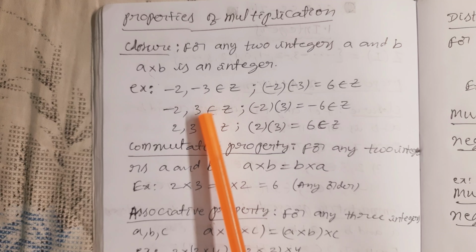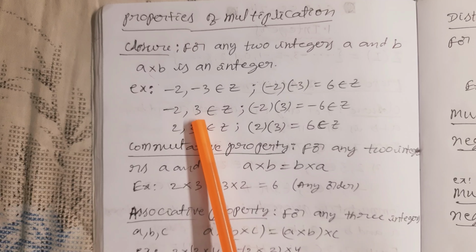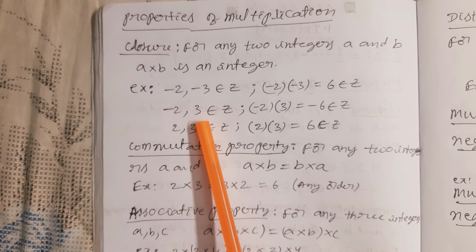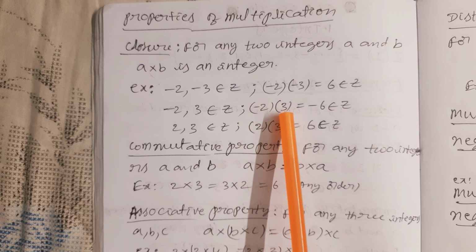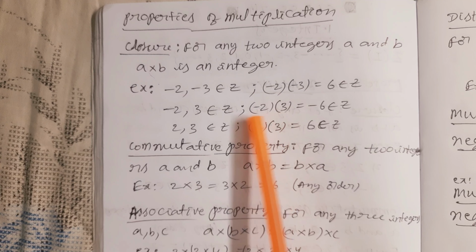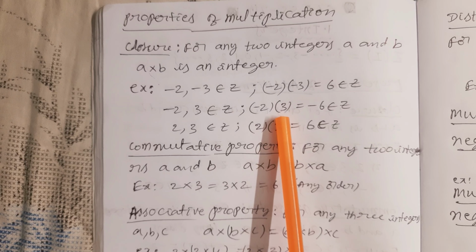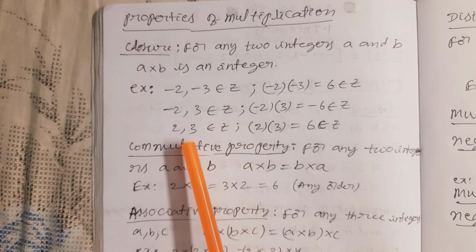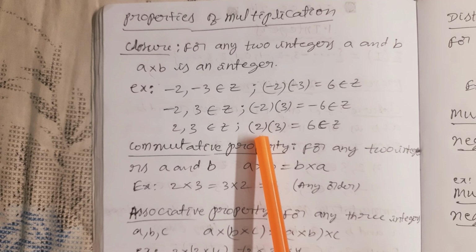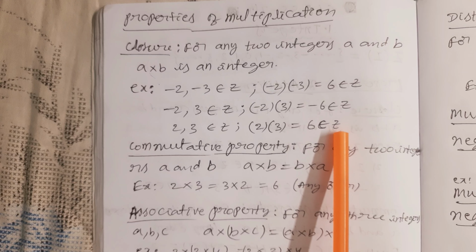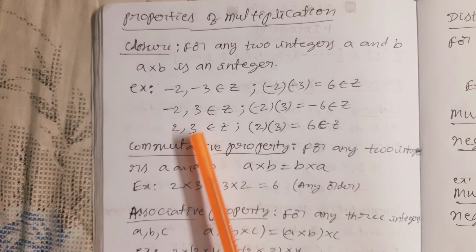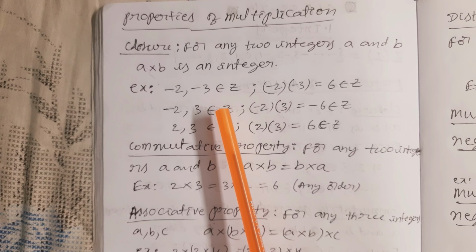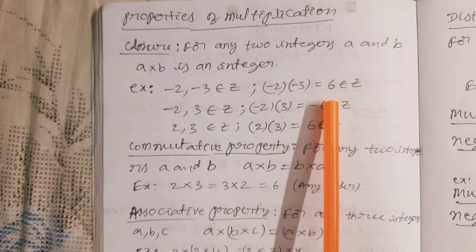Previously we have done addition, now multiplication. Minus 2 comma 3 belongs to Z. That means one is a negative integer, another one is a positive integer. Now multiply. Minus 2 within the bracket means into only. Minus 2 bracket 3 means 2 3s are 6, minus 6 belongs to Z. 2 comma 3 belongs to Z, both are positive numbers. Multiply 2 into 3, 2 3s are 6, belongs to Z. So what is the property? Closure under multiplication. That means any two integers' multiplication is again an integer only.